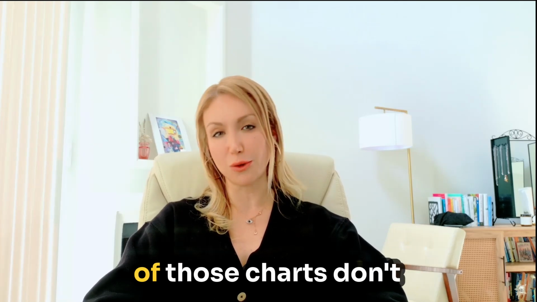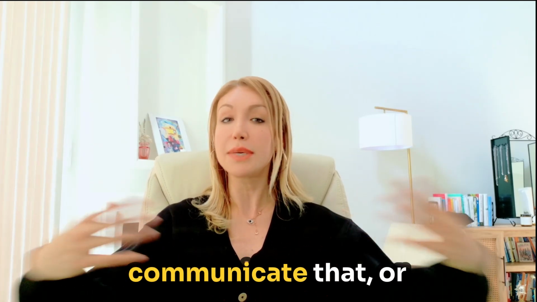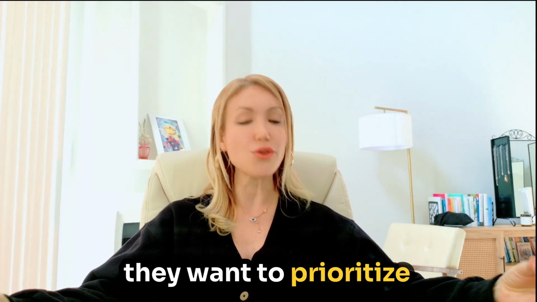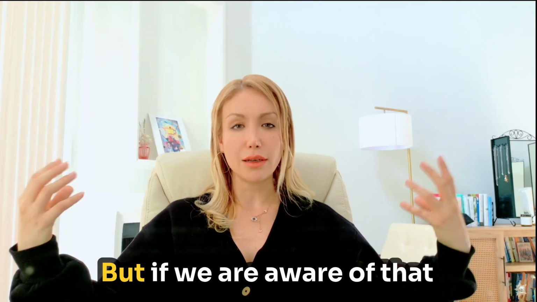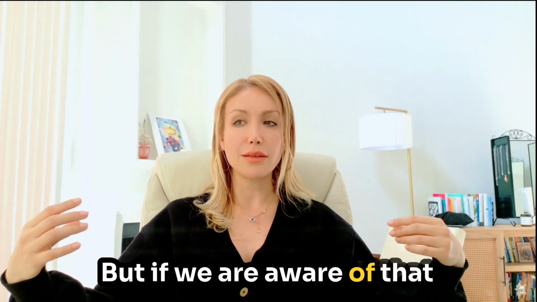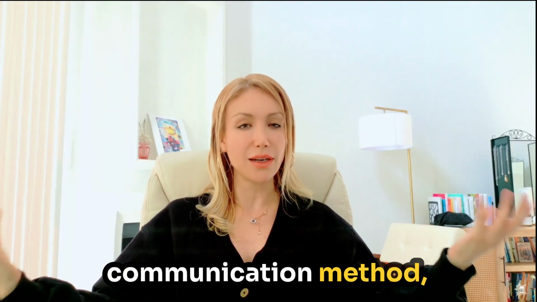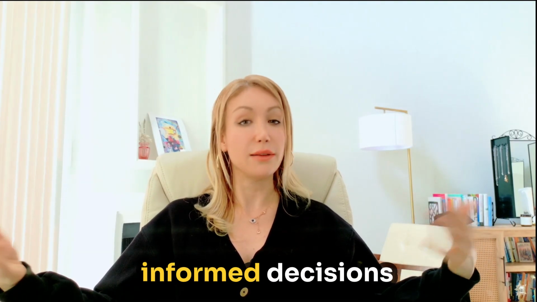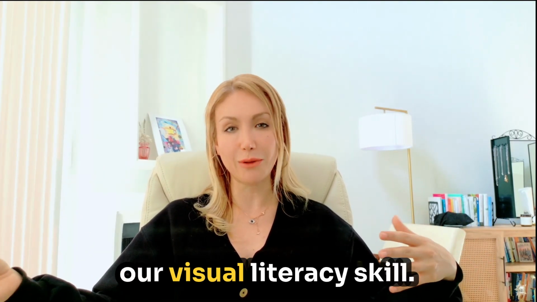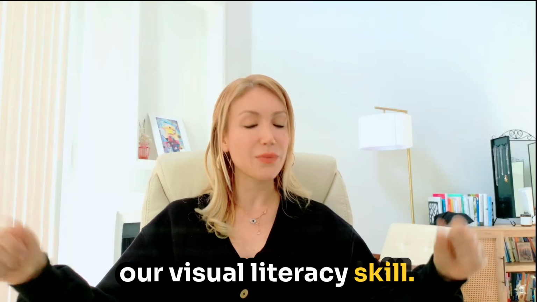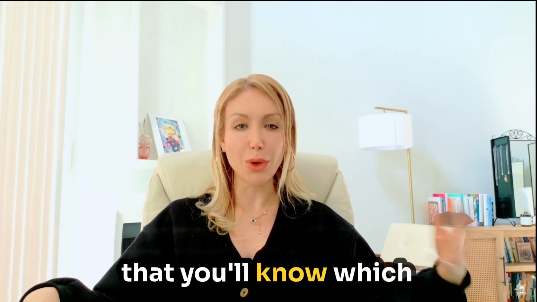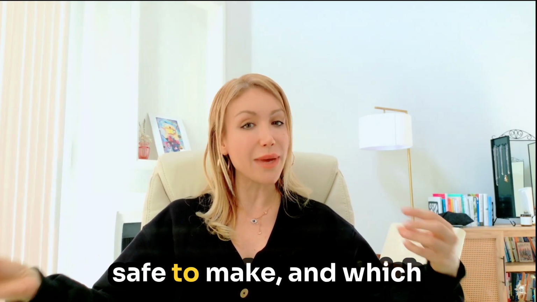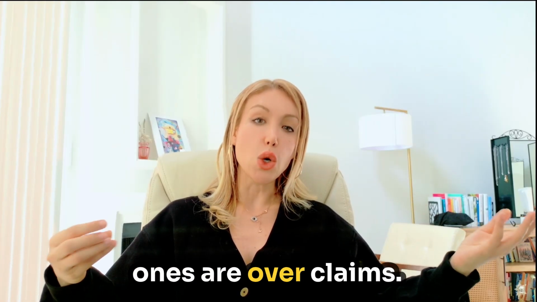Maybe the designers of those charts don't necessarily want to communicate that, or they want to prioritize or emphasize certain information. But if we are aware of that communication method, then we can make better and informed decisions, and we can develop our visual literacy skill. And if you have the skill, you'll know which conclusions are safe to make and which ones are overclaims.